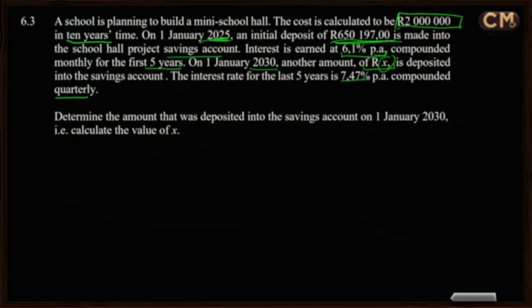So for our initial calculation, 650,197 rand acts as our principal amount, and we're just going to use the compound growth formula for this with this interest rate of 6.1% per annum compounded monthly. So that's going to look something like this.